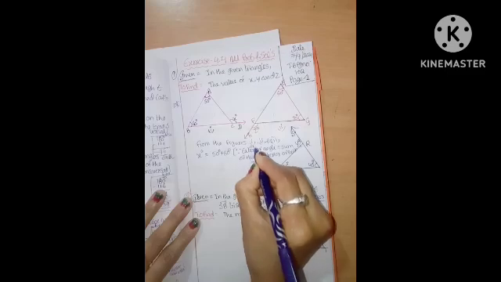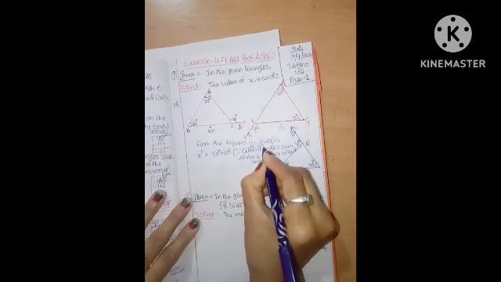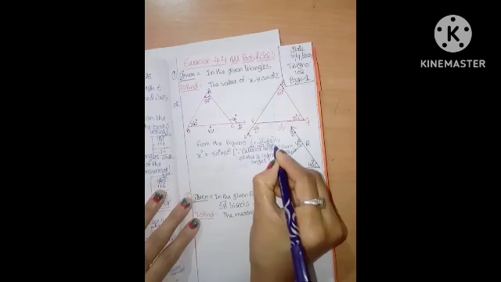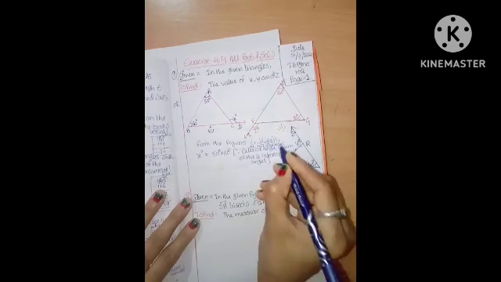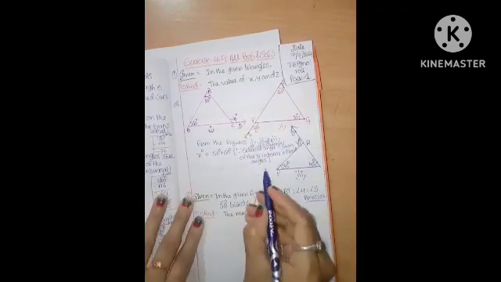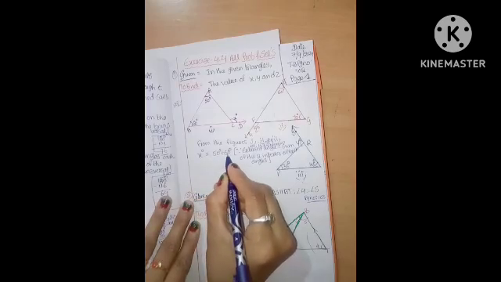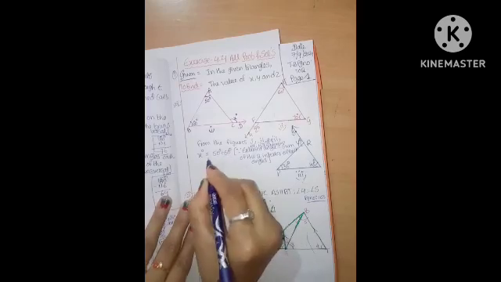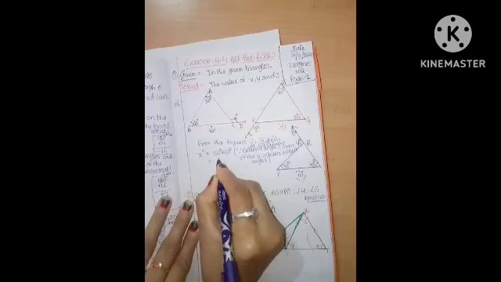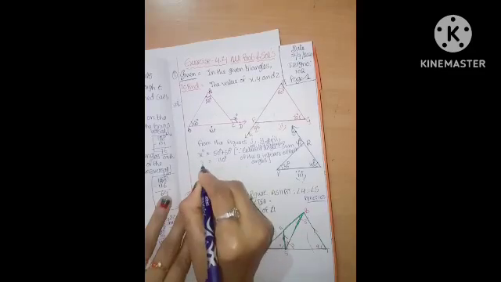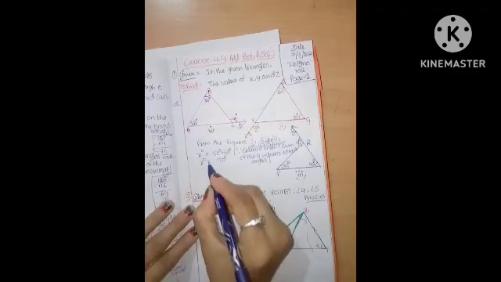Otherwise, simply by using the 4.7 theorem. Which theorem are you using? The 4.7 theorem. Yes, this one only. So x degrees is equal to 50 degrees plus 60 degrees, which is nothing but 110 degrees. x degrees is equal to 110 degrees.